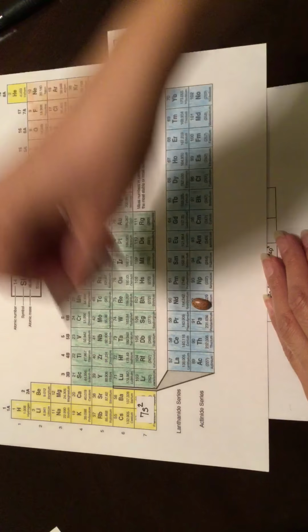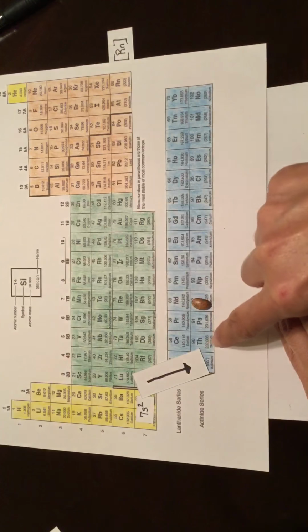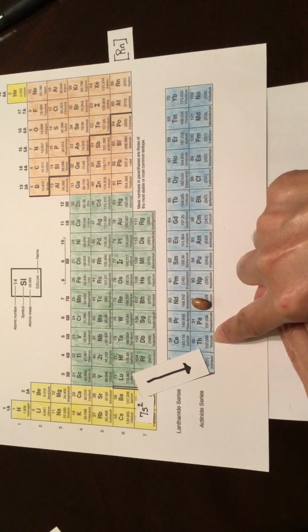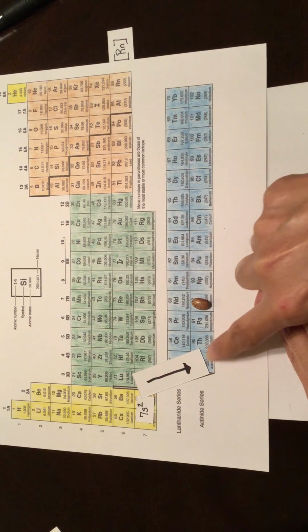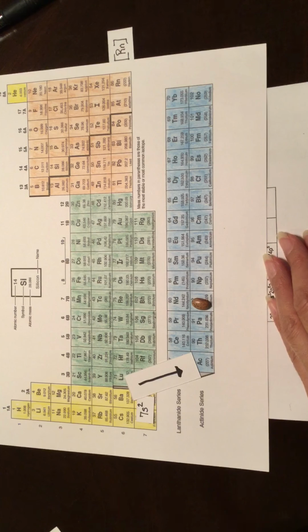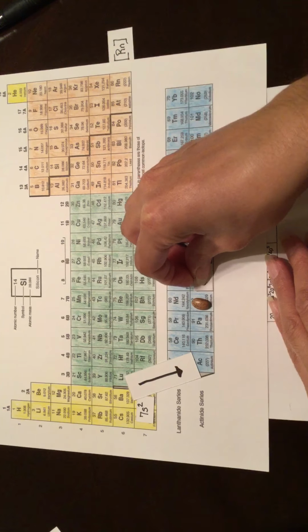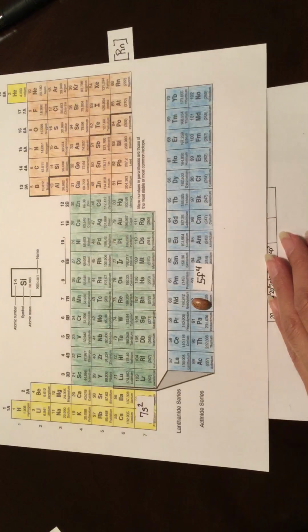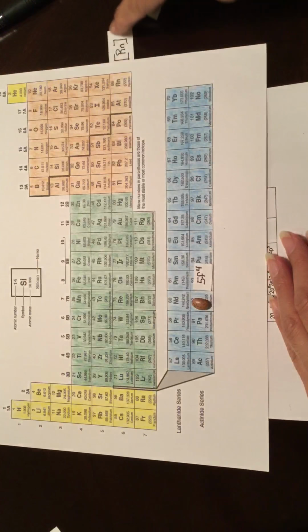Then I can go down to my 5f, and it's going to be 1, 2, 3, and 4. So 5f4. So let's write this out.